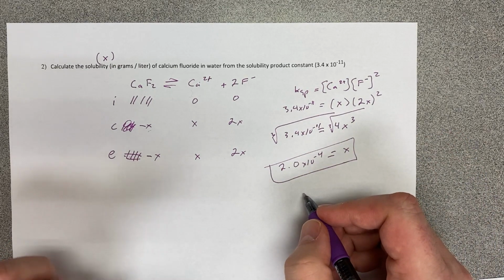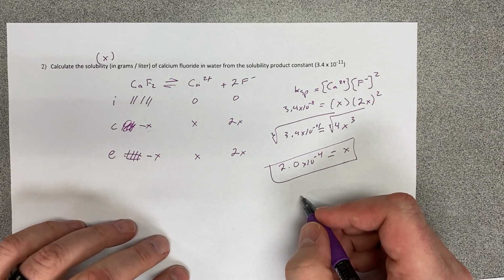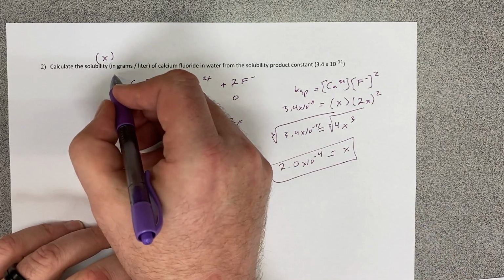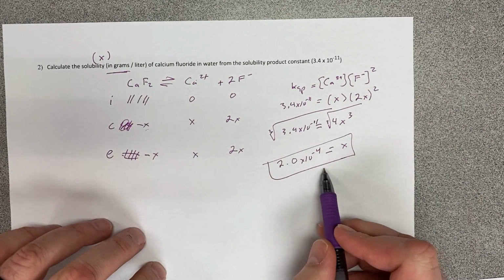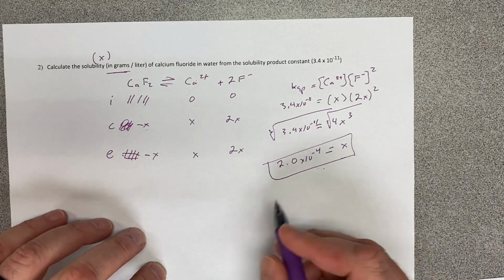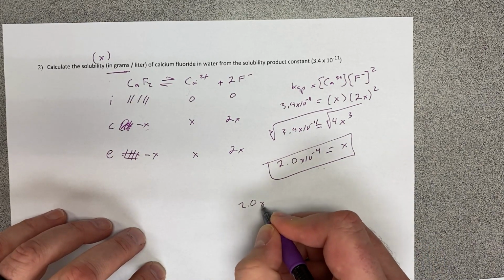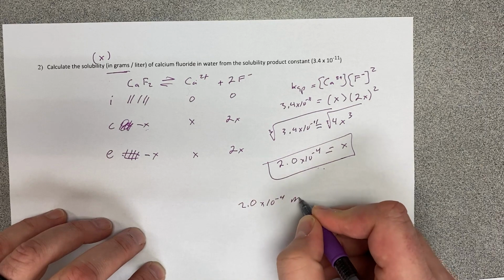But there is one step farther here, because they didn't ask us to solve for the molar solubility. Look what they asked us to solve for. They asked for the grams per liter, not moles per liter, which is what this is. So we would have 2.0 times 10 to the negative 4 moles per liter.